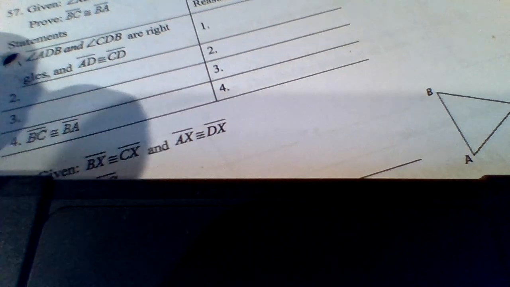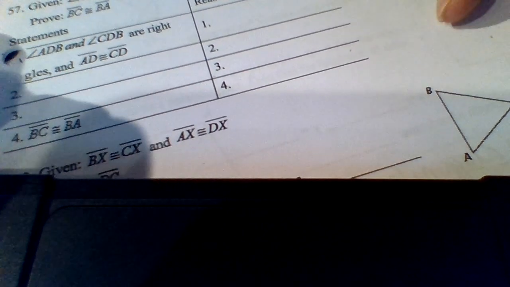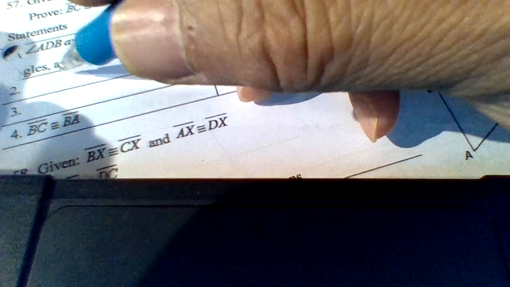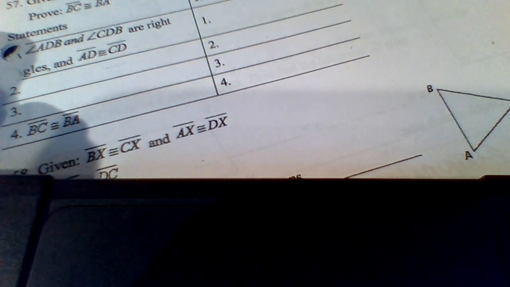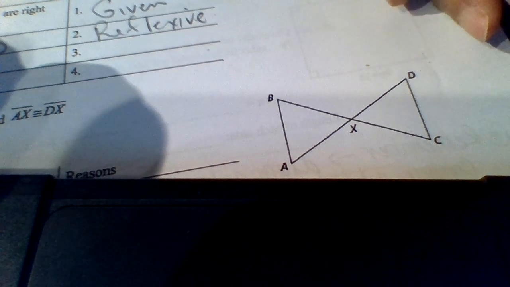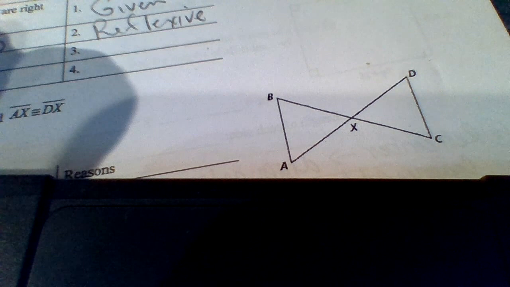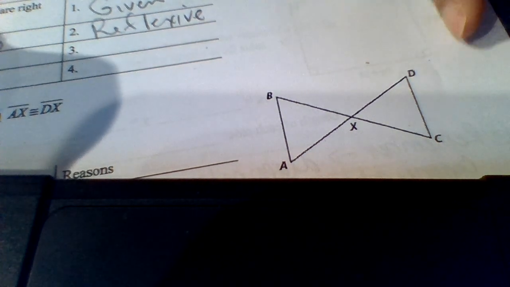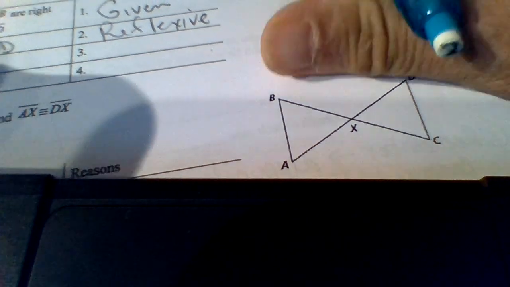Next one. Again, do your given, which is all right here. You have a right angle, and that was given to me. Next, I have one that's equal to itself. So BD is going to be congruent to BD, reflexive. So I'm going to go over, put this equal to itself. And so if you take a look, I have enough information again, the side and angle on the side.